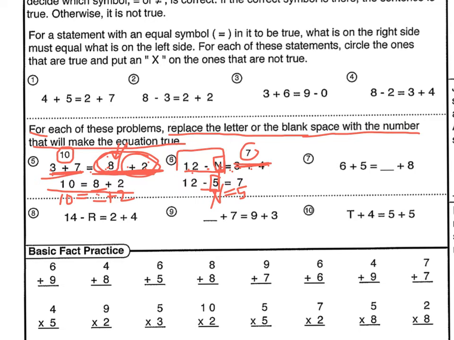But 6 plus 5, you should write an 11 right here. And then below here, you're going to rewrite this. This whole part is 11 equals blank plus 8. That's really what this is saying. It's saying that 11 is equal to some number plus 8.